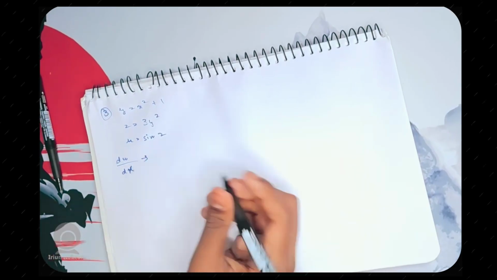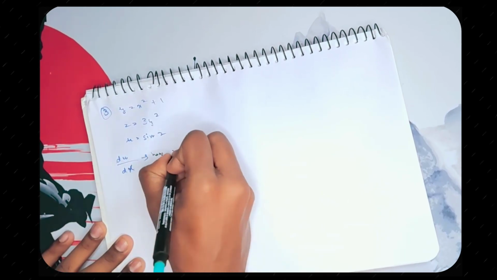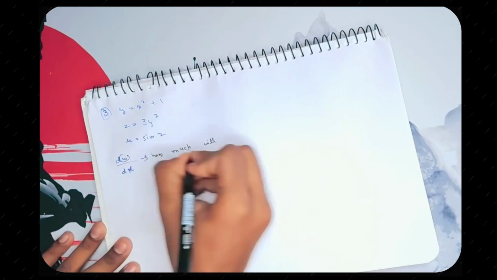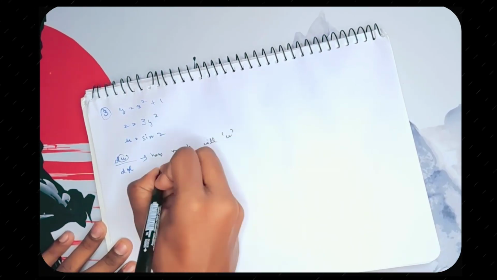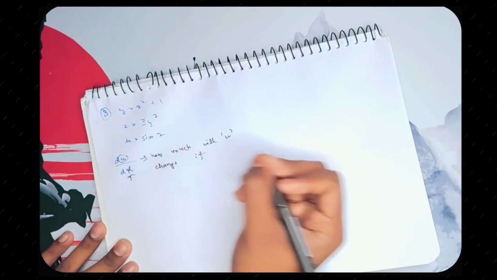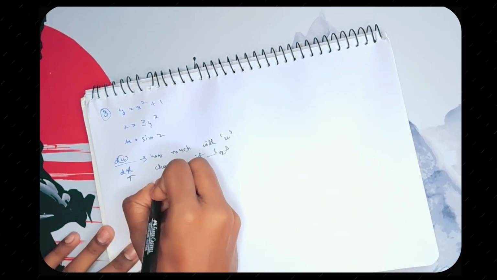So first understand what this gradient tells us. So this gradient tells us how much will my u change if my x changes.